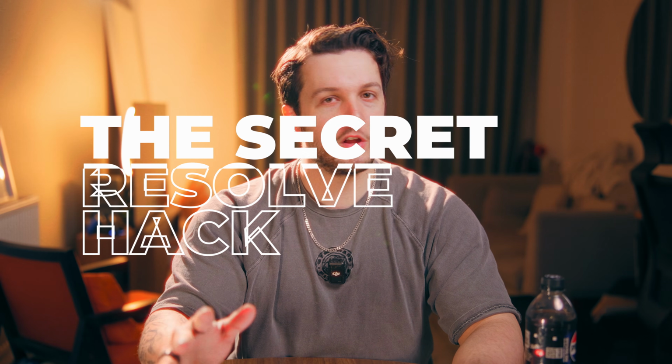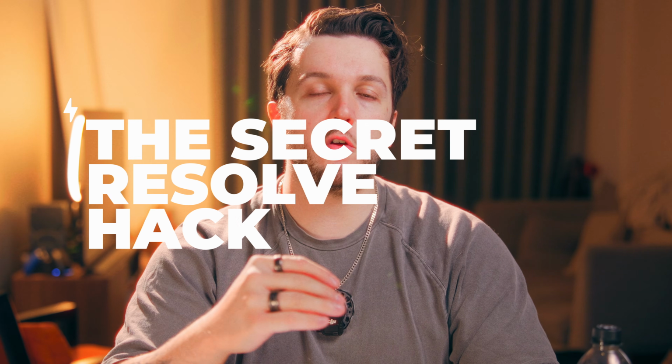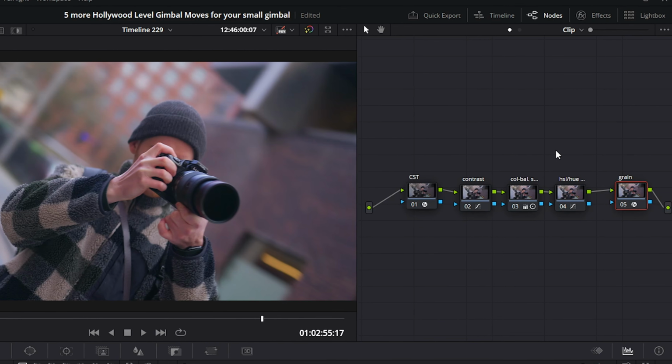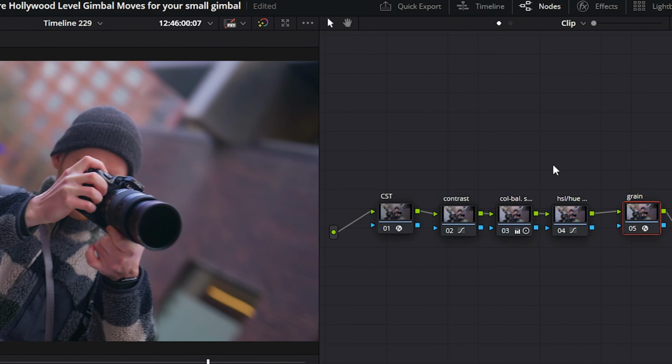But if you do use Davinci Resolve, and this even works in the free version, pay attention because this next thing is such a great hack that Davinci Resolve users are so lucky to take advantage of. In Davinci Resolve, we create looks based off of a node system, and these nodes create what's called a power grade. Now these power grades not only hold color adjustments, but they can also host effects.